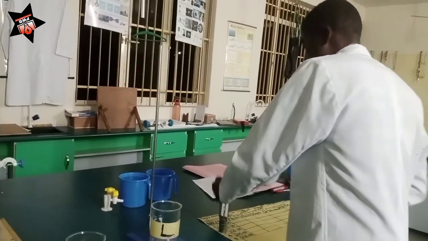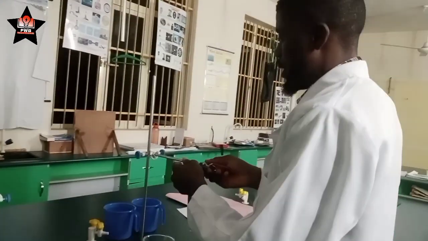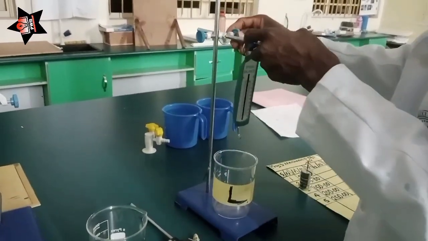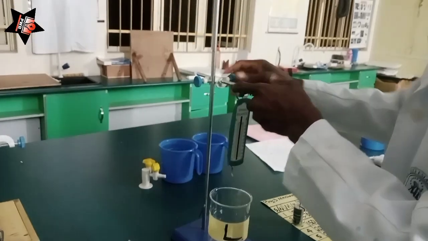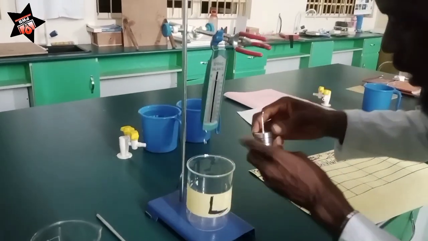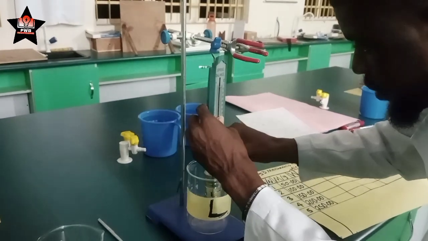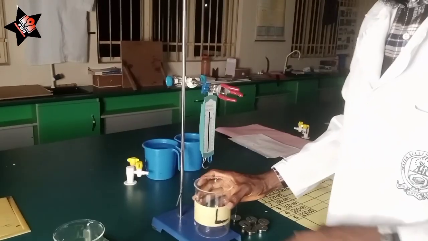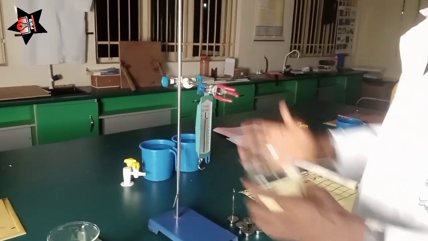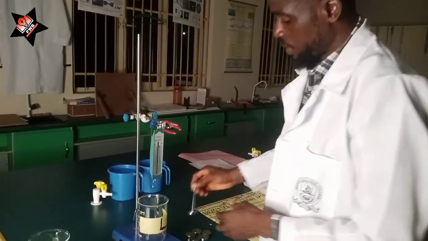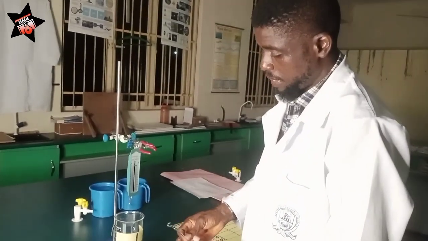So what I'm doing now is called the experimental setup. I am done introducing the apparatus needed for this experiment, and right now we are setting up the experiments. Good. So now that we are done setting up the experiments, these are slotted masses.